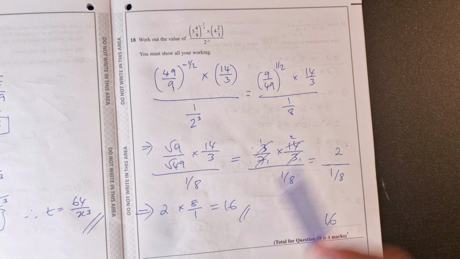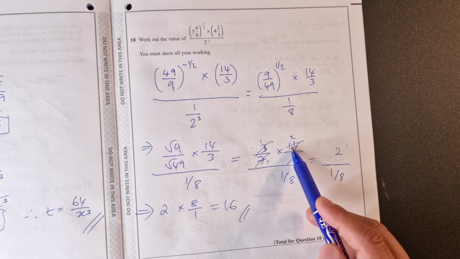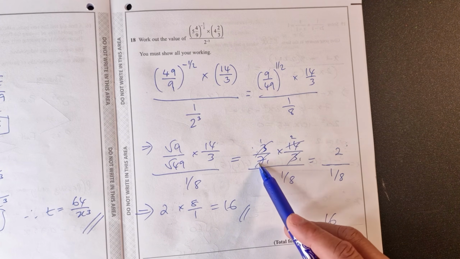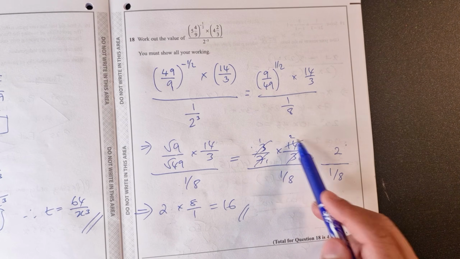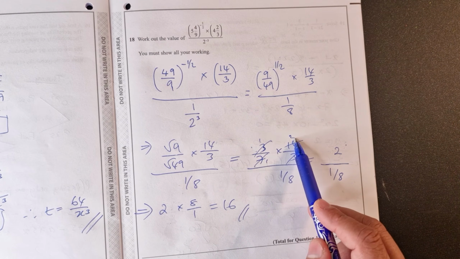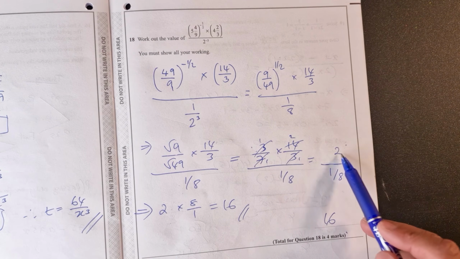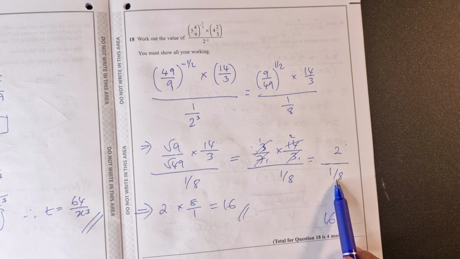Now I've done lots of crossing out, and I'll just explain what I did. So I had initially 3 over 7 times by 14 over 3. The 3 and the 3 here, they cancelled, and the 14 and the 7 we can divide by 2. So I had 1 over 1 times by 2 over 1. So 1 times 2 is 2, 1 times 1 is 1. So a total of just 2. So I have 2 over 1 over 8. I haven't touched that yet, so I've just continued that along.